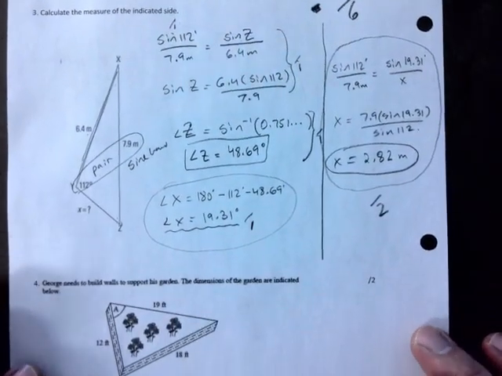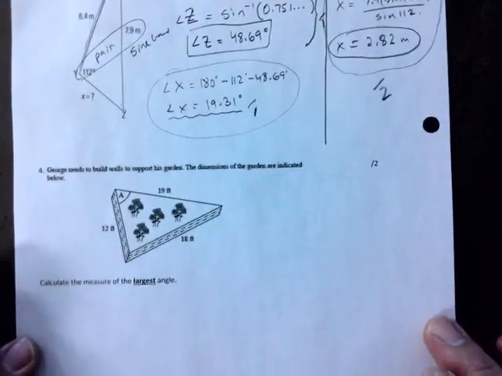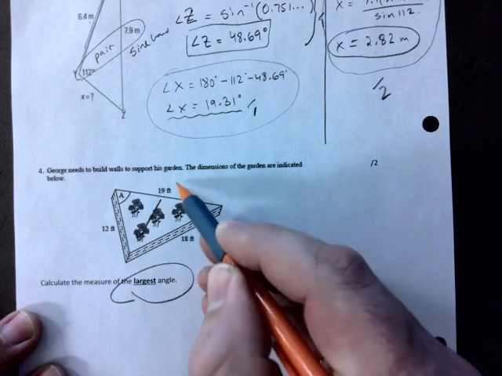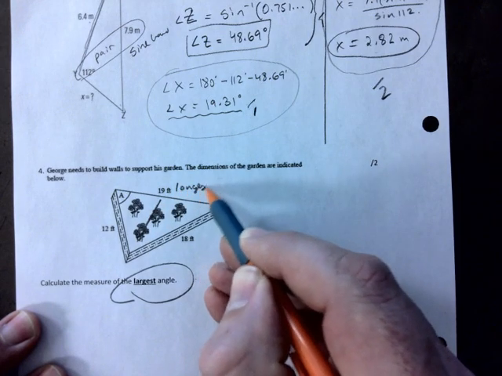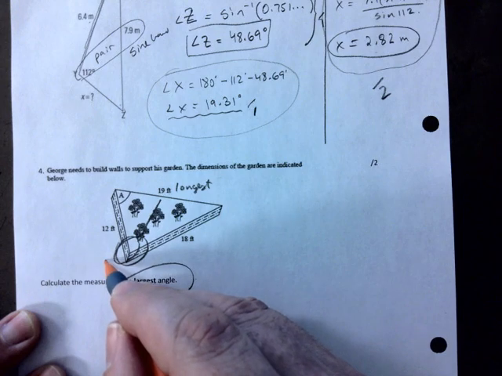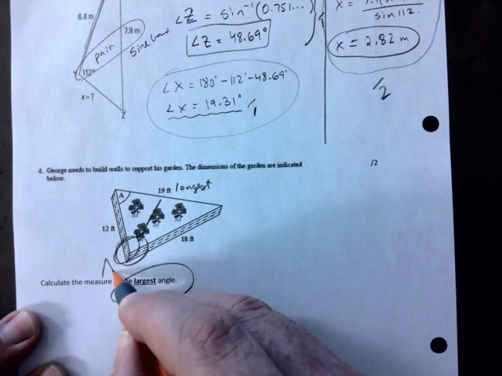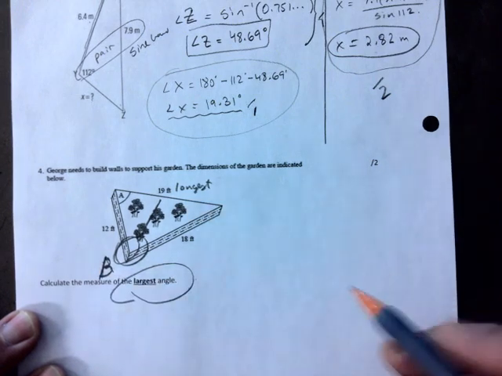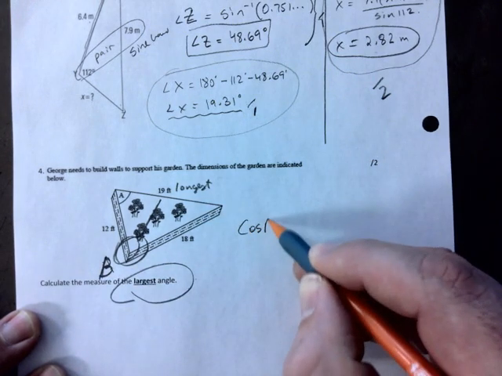we're good? Last one, the largest angle is across the longest side. It's this one here. Put a letter there. We won't use A because it's already there, so I'm going to make it B. So it's cosine of B.